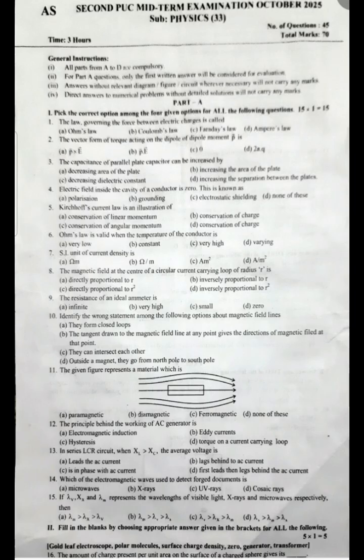The law governing the force between electric charge is called option A Ohm's law, B Coulomb's law, option C Faraday's law, option D Ampere's law. So that is second option Coulomb's law, because electrostatic force between electric charge is given by Coulomb's law.